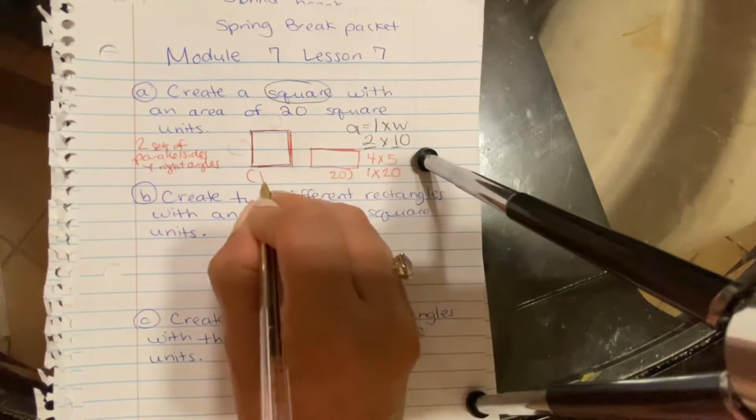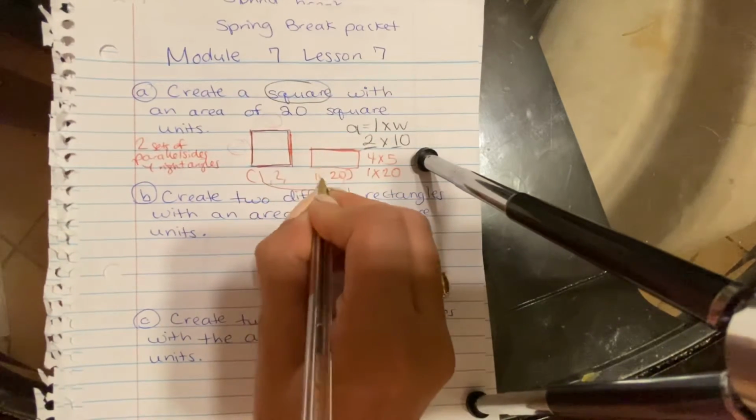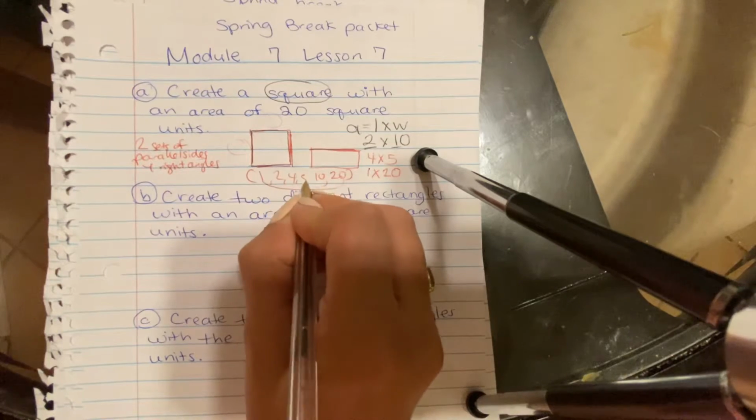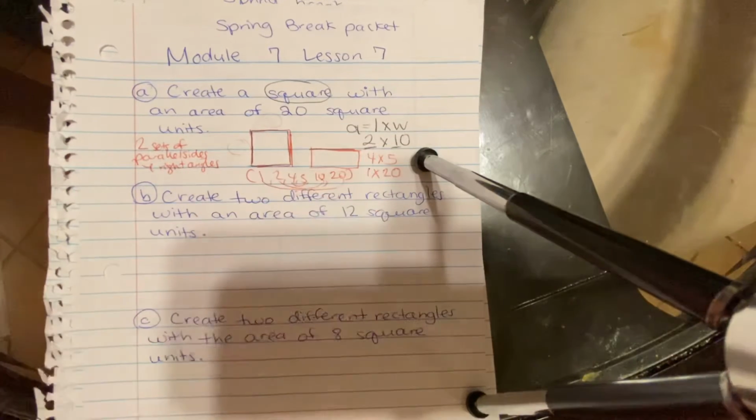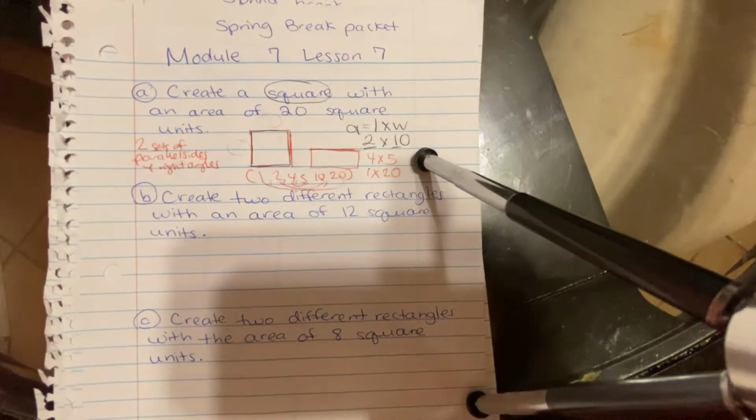1 times 20 is 20. 2 times 10 is 20. 4 times 5 is 20. And I'm doing that upside down rainbow.